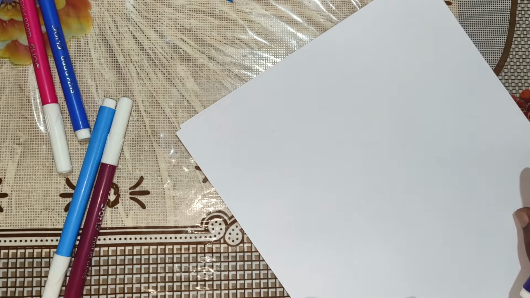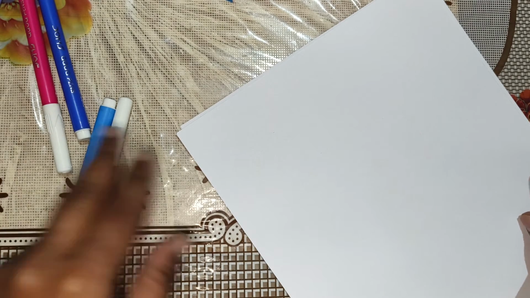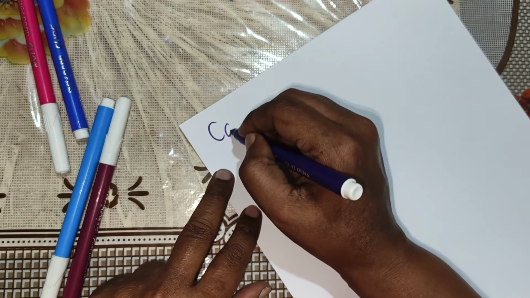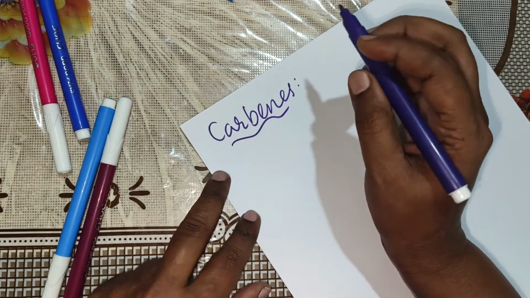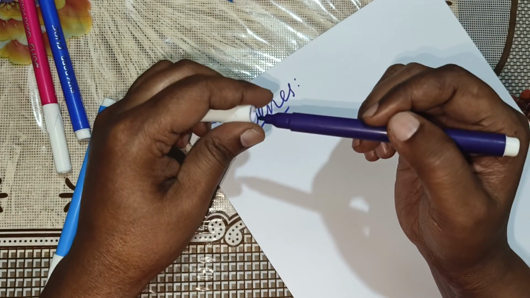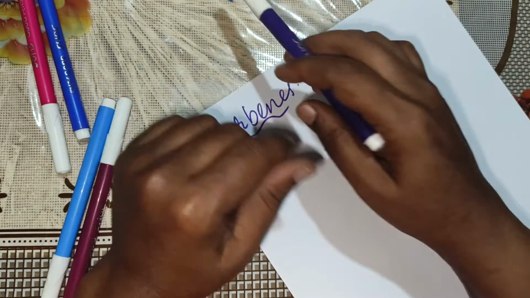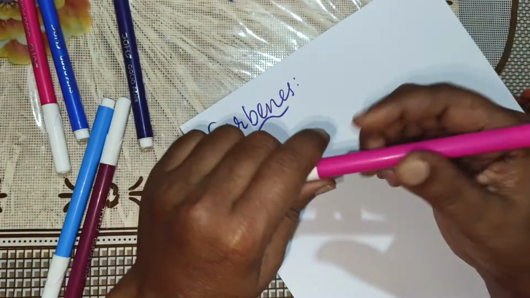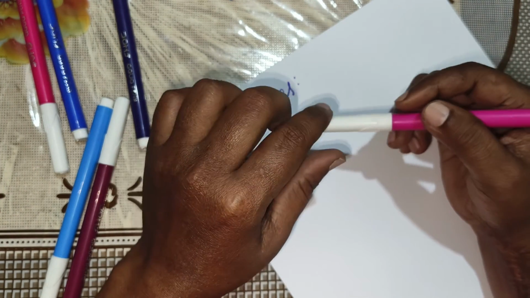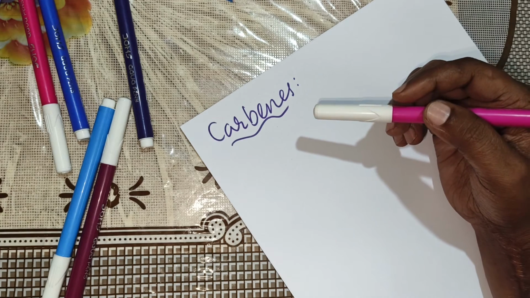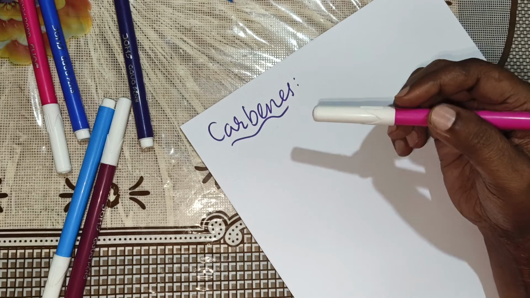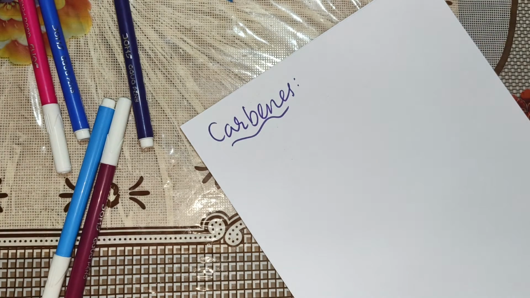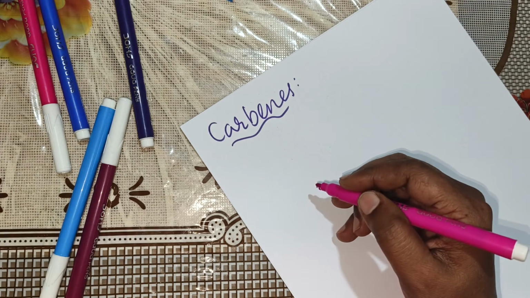How can we show the carbenes? Carbenes can be defined as neutral divalent carbon intermediates.